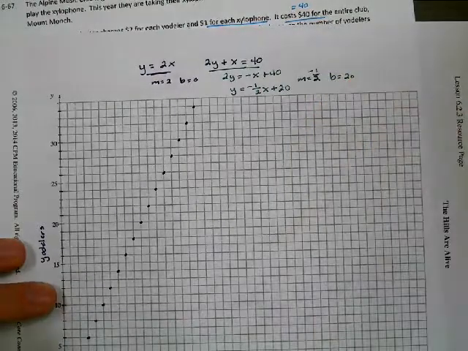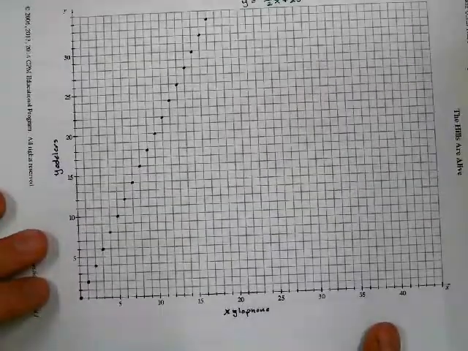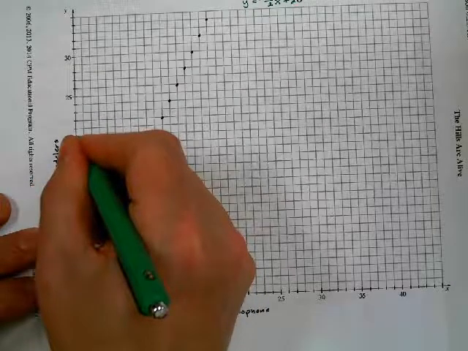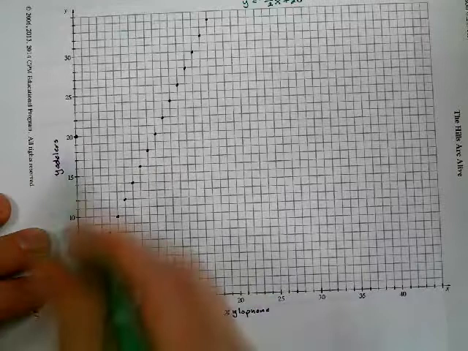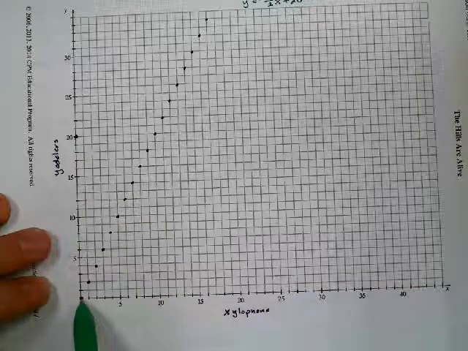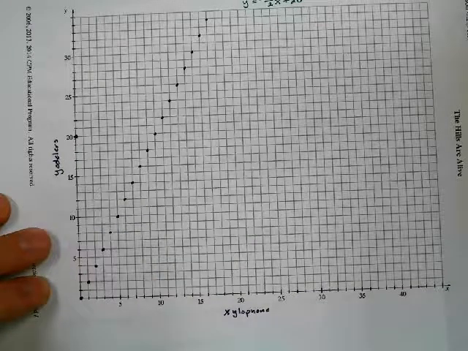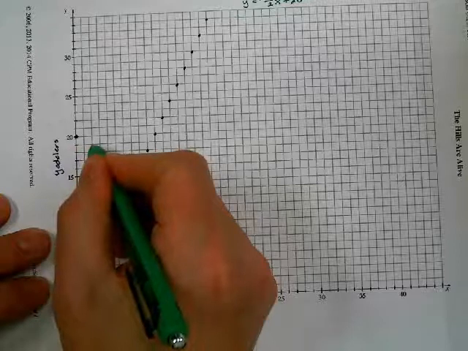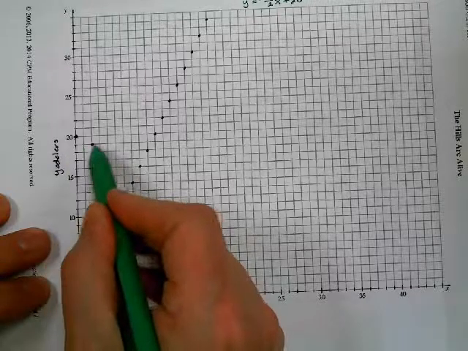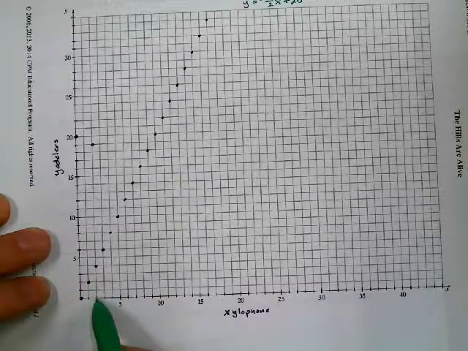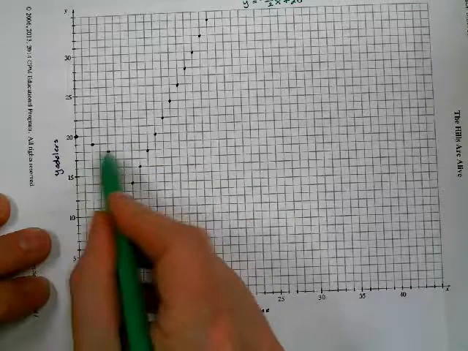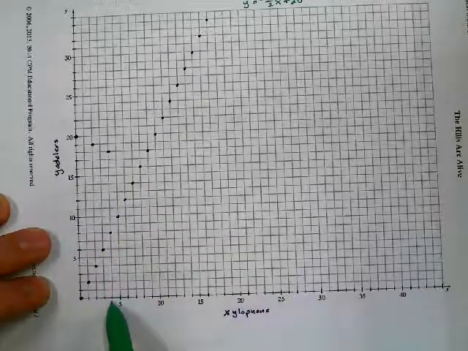All right, so remember we're talking about xylophones and yodelers. So when it tells me the y-intercept is 20, it means something. This y-intercept means I can have 20 yodelers, but no xylophones, because that's the point (0, 20). And then it goes down 1 and over 2. That point means that I can have 19 yodelers and 2 xylophones. Down 1 over 2. This point says that I can have 18 yodelers and 4 xylophones. And we'll keep on going down 1 over 2.